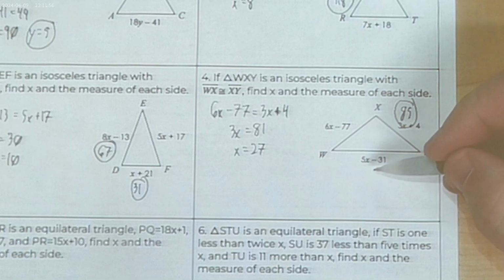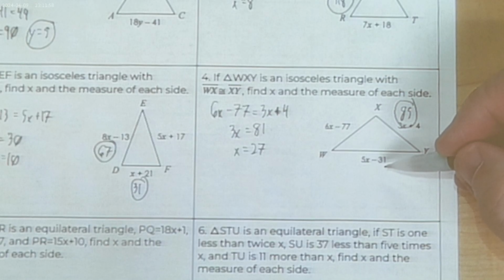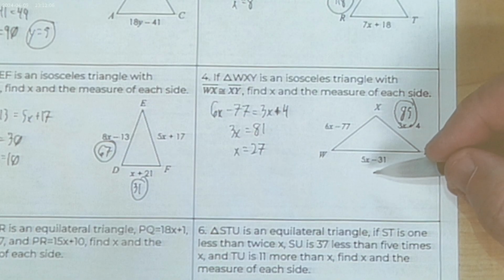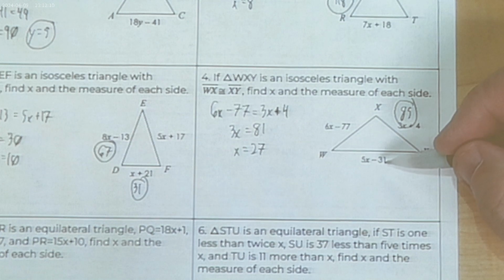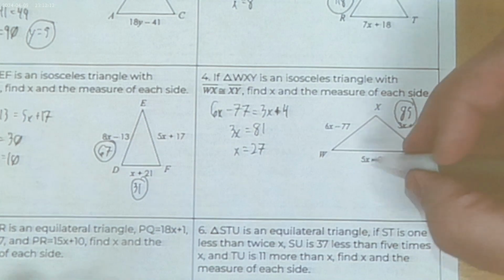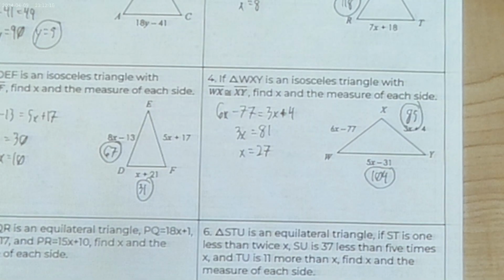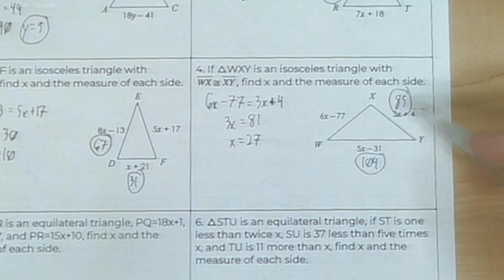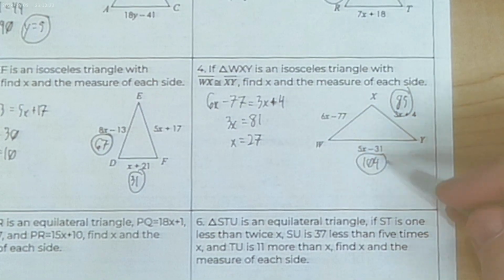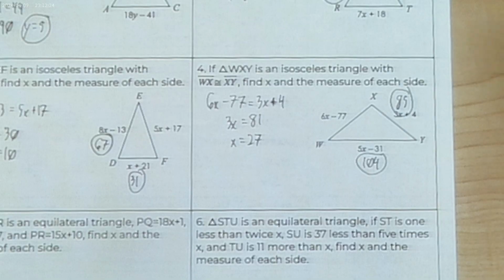5x minus 31, 5 times 27. I'm using the calculator off camera over here. 5x times 27 equals that, minus 31. So this one is equal to 104. And there we go. Isosceles triangle, so I solved this side. That means I've got this side. And then this is the odd man out, so I had to solve for that one too.